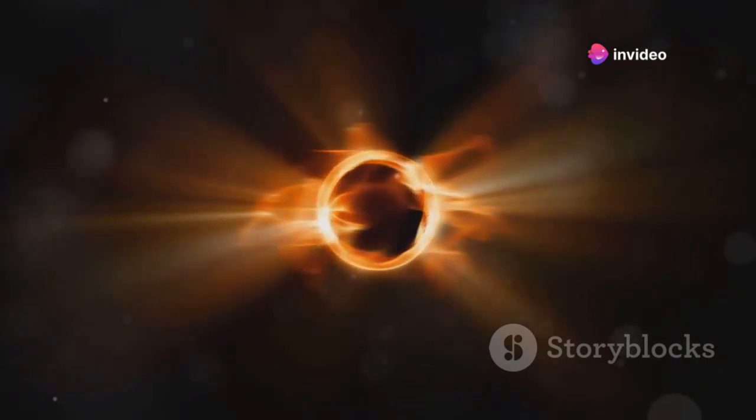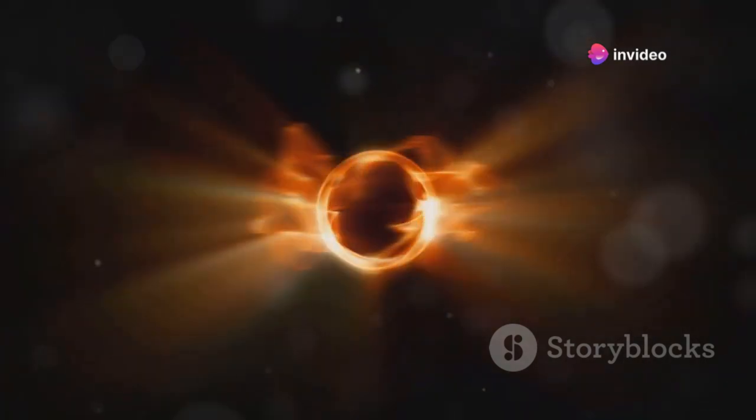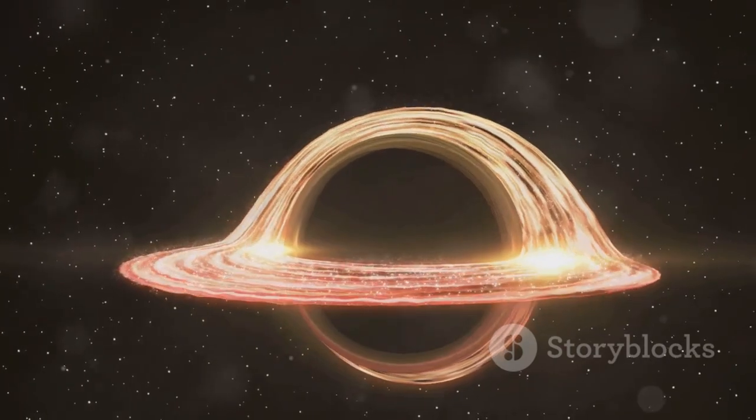Black holes are a testament to the power of gravity, a place where the laws of physics as we know them break down. They're a cosmic mystery, still revealing their secrets to us.